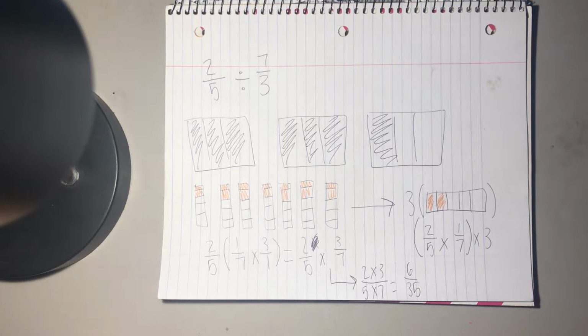As a word problem, this would be: I have 2/5 brownies, which is enough to make 7/3 of a batch. How many brownies would be in one batch? So the brownies would be the pieces and the batch would be the whole.